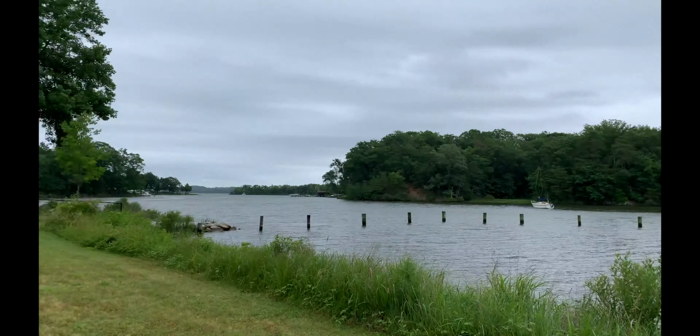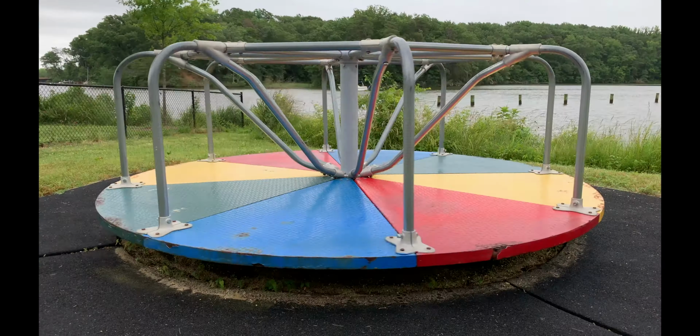Welcome to the first challenge, the merry-go-round. Sage must complete one full rotation as fast as possible before running to the next challenge. We see Sage approaching the spinning wheel of death.